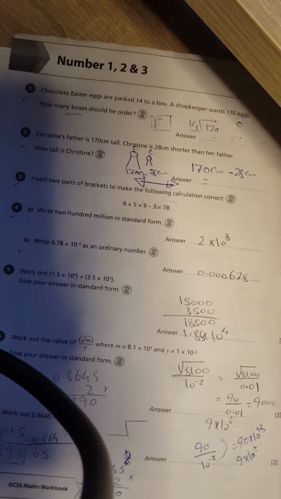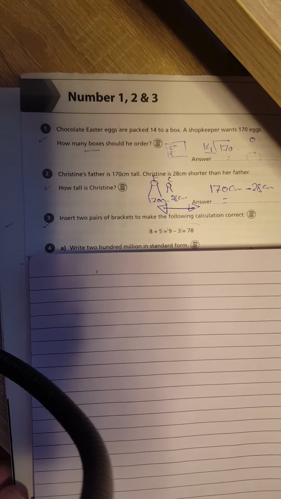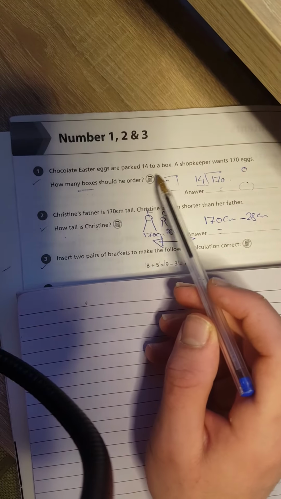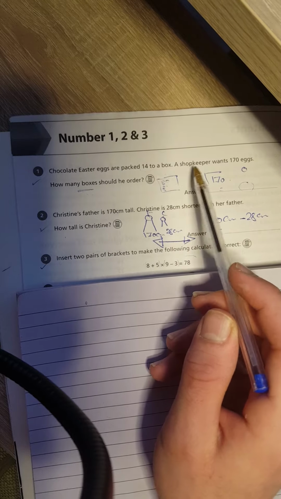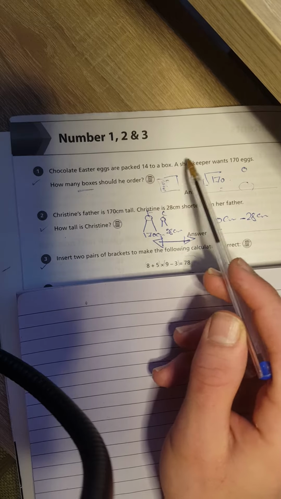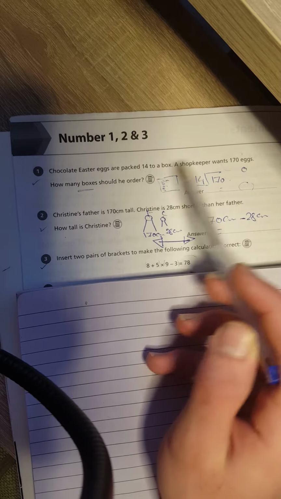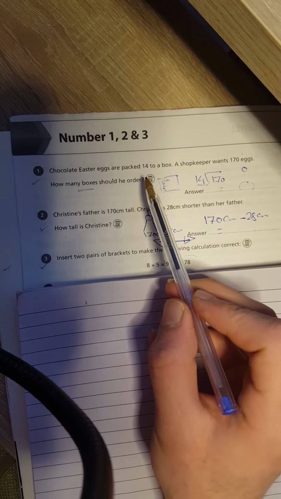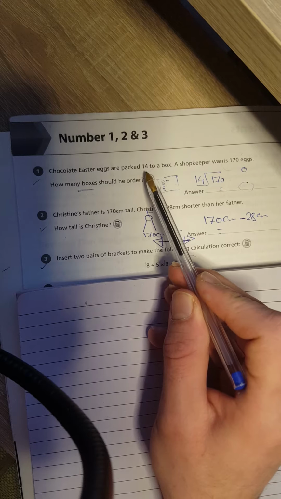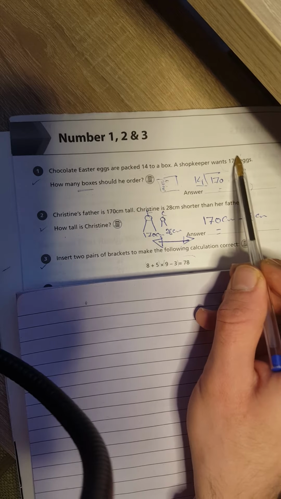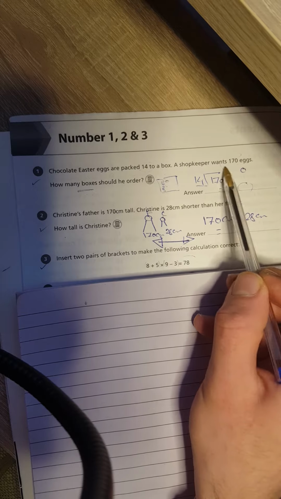We'll start with the first page. We got a very easy question in the beginning. They said chocolate Easter eggs are packed 14 to a box. A shopkeeper wants 170 eggs. How many boxes should he order? All you need to do is divide the 170 over 14, because in each box there are 14 eggs. So I need to divide the 170 over 14, and what's left, that would be a remainder.